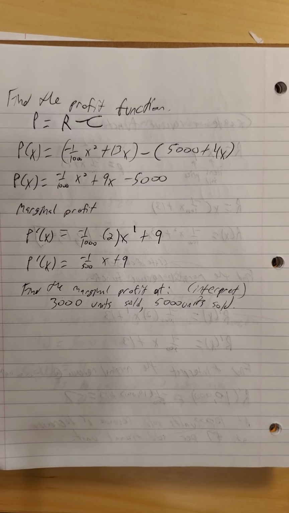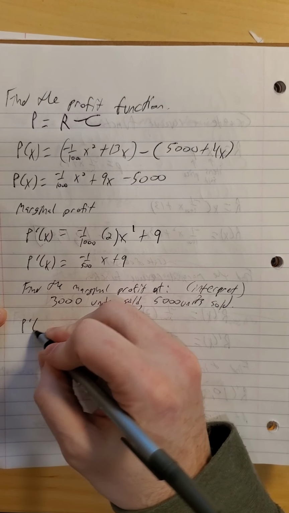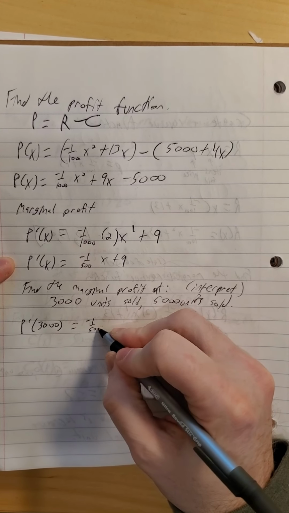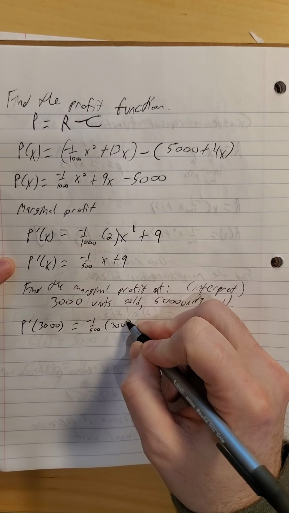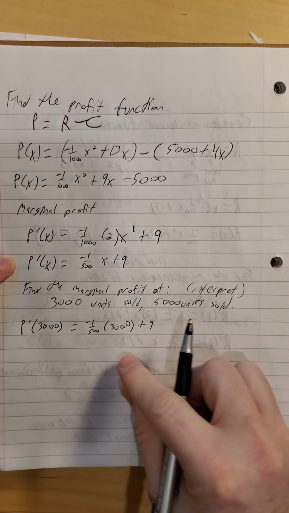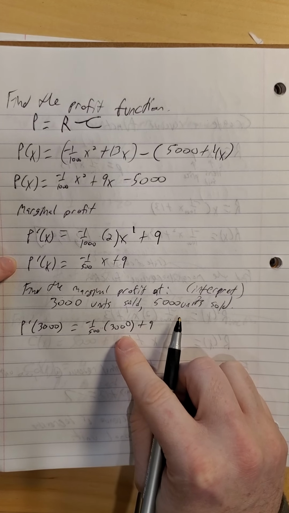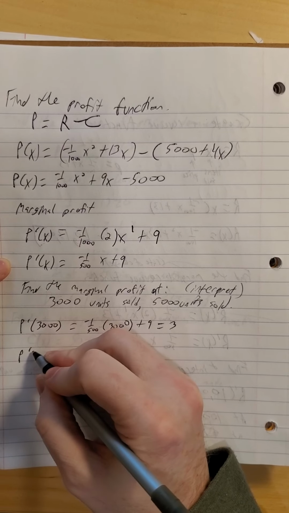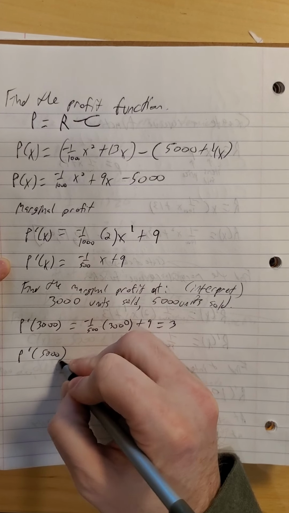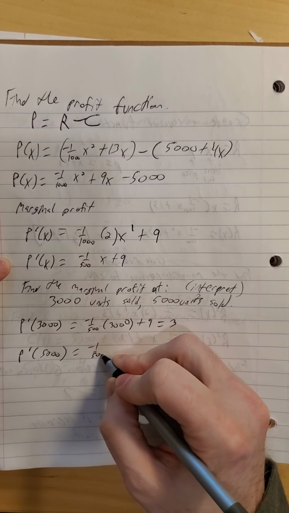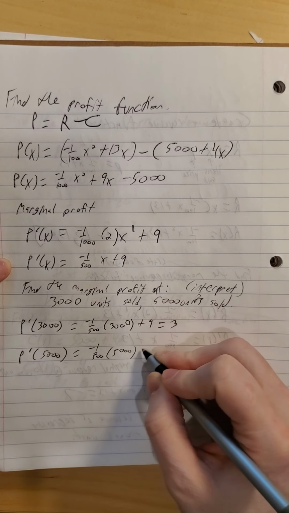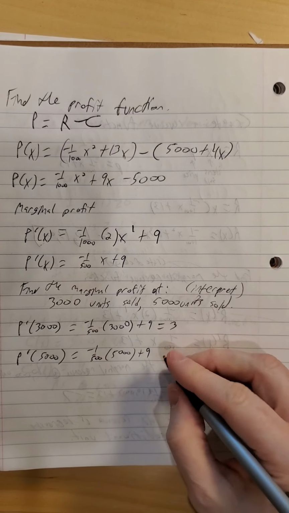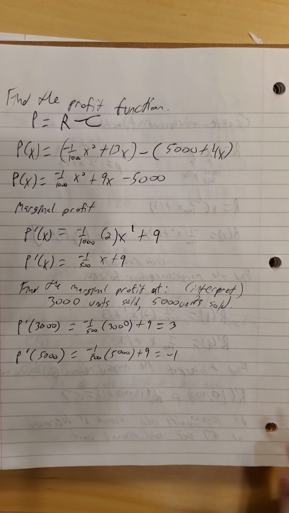Okay, so welcome back. So P prime of 3,000, we'll start there. So negative 1/500th of 3,000 plus 9. So that's negative 6 plus 9 is positive 3. And P prime of 5,000, negative 1/500th of 5,000 plus 9. So negative 10 plus 9 is negative 1.